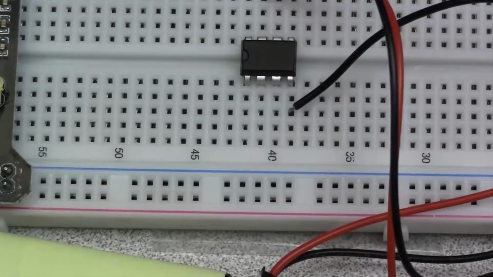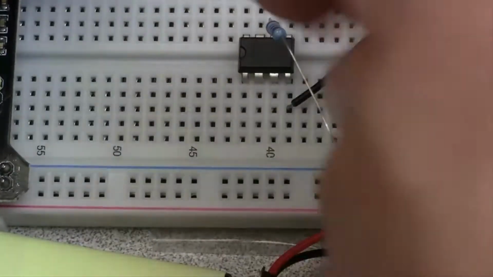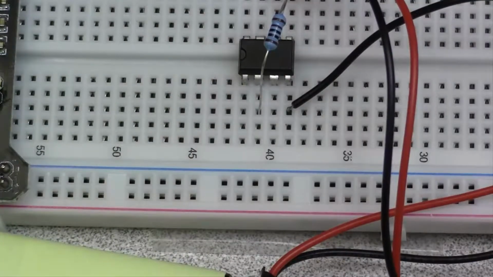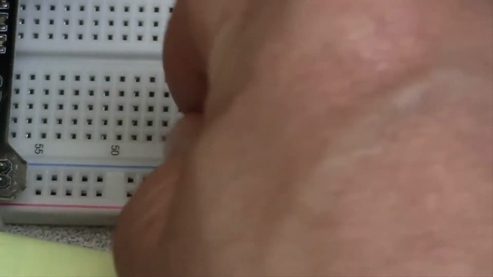According to our circuit schematic, we connect a 1 kilo ohm resistor between the output terminal, pin 6, and the inverting input terminal, pin 2. We connect another 1 kilo ohm resistor from the inverting input to one of the Rex Qualis power supply strips.